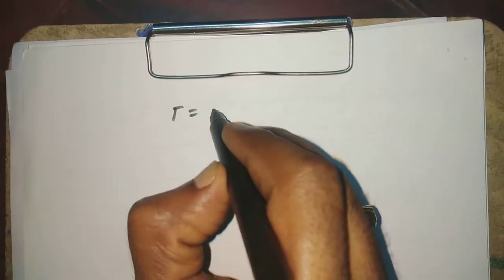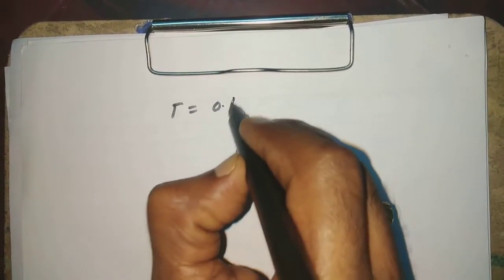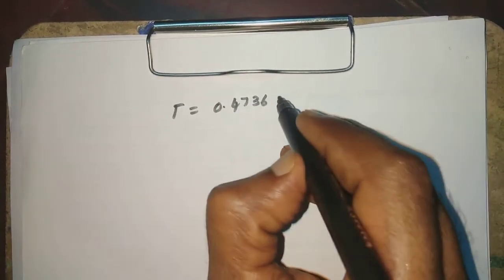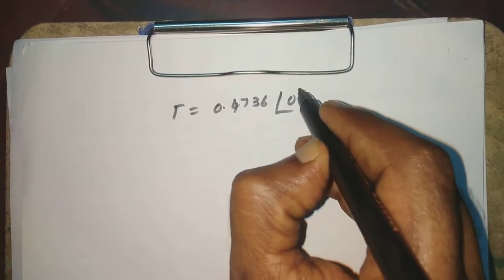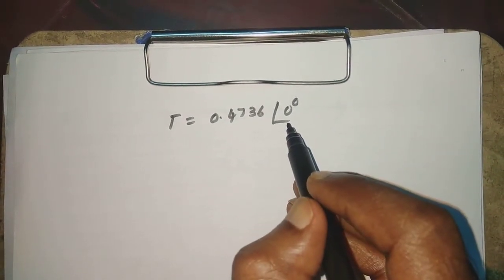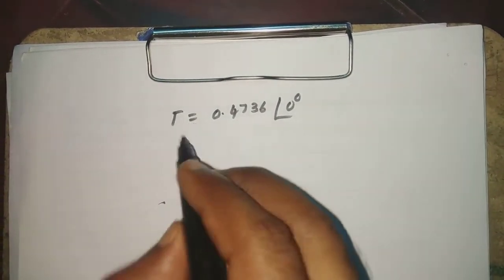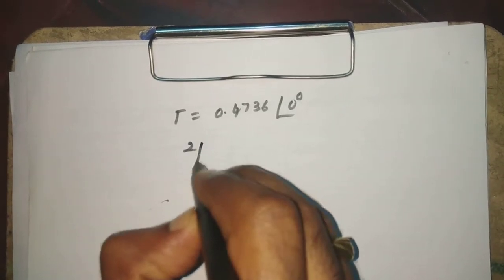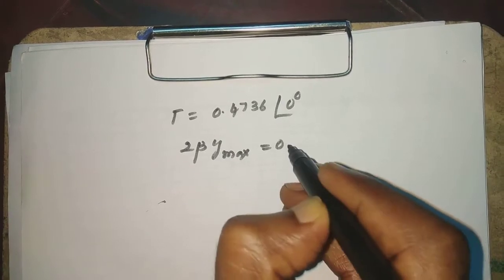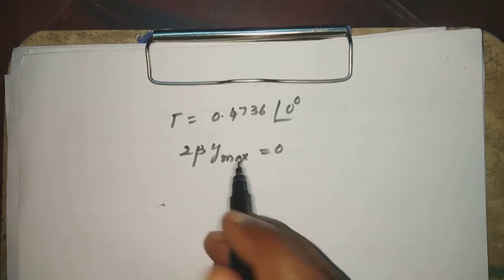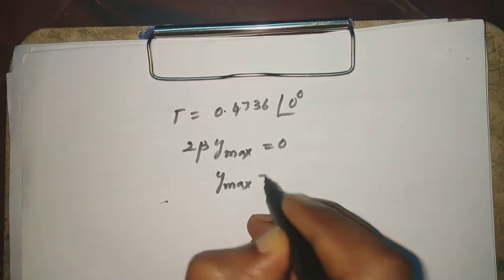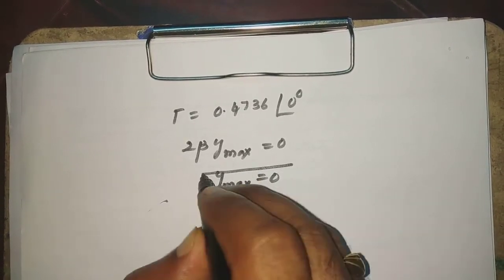We have already calculated the reflection coefficient magnitude as 0.4736, and the phase angle is 0 degrees. So 2 beta y max is also equal to 0 here, where the phase angle is 0. From this we can write y maximum equals 0.